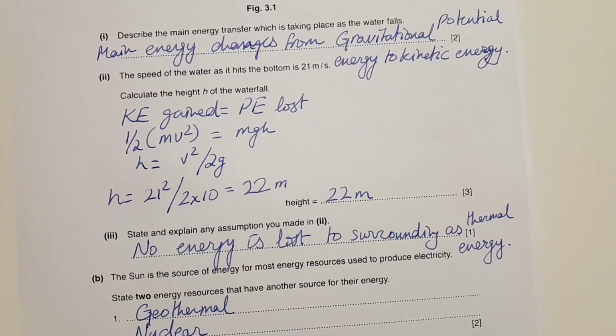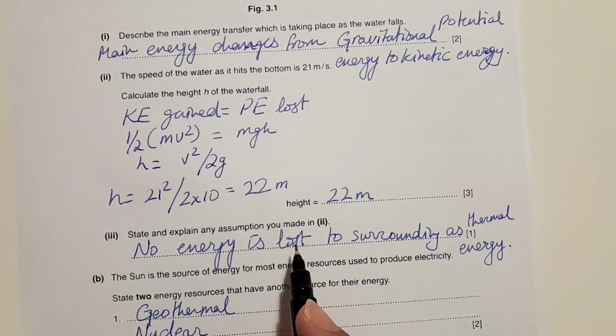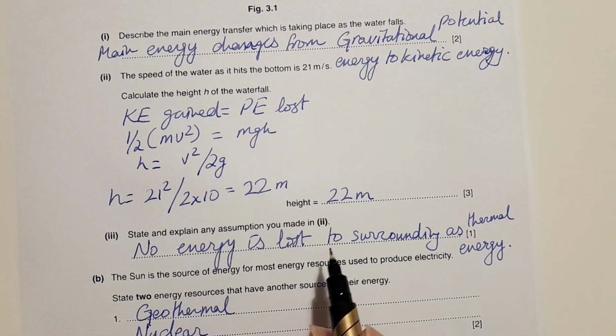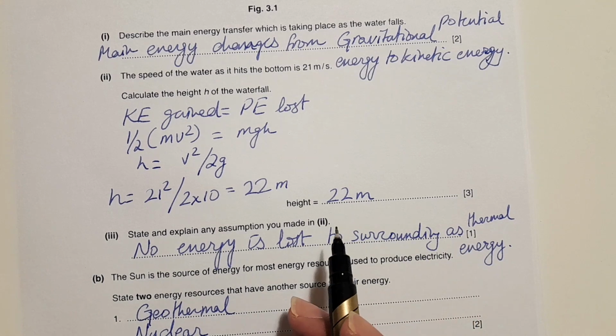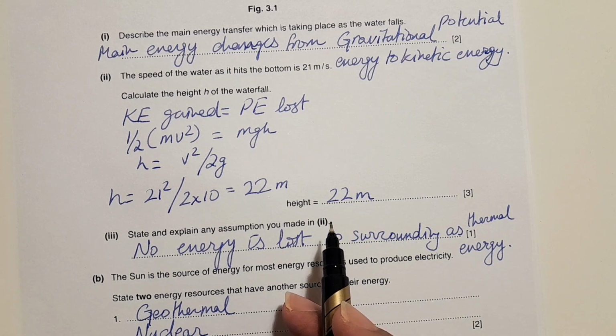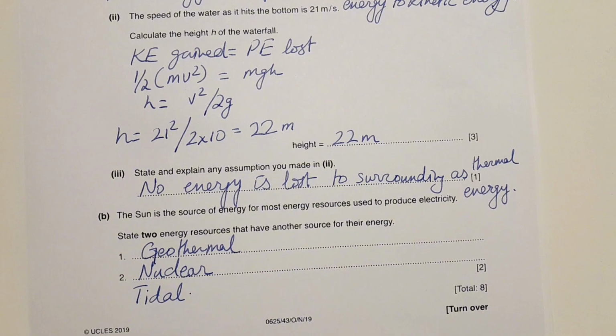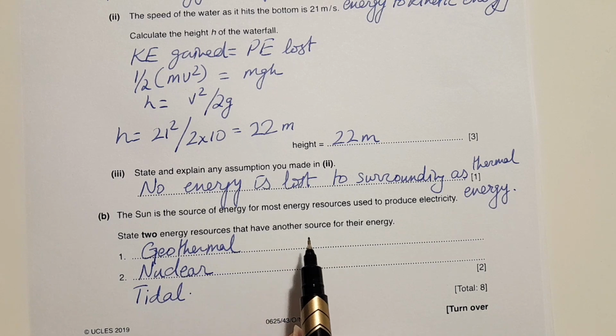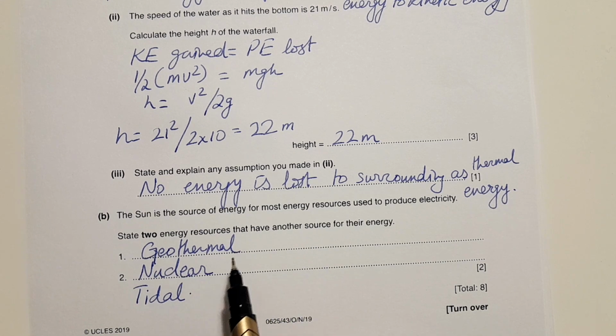Part 3 states state and explain any assumption you might have made in part 2. No energy is lost to the surroundings as thermal energy, because that's the main way in which energy is lost. Question B states the sun is the source of energy for most energy resources used to produce electricity. Two energy resources that have another source for the energy are geothermal, nuclear, and tidal. You only have to write two, and I have added the third one just in case you don't remember the first two. So this is the final answer for part B.